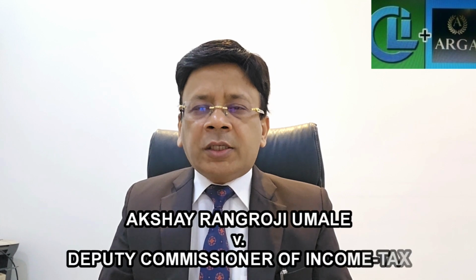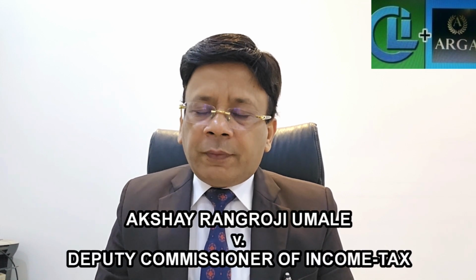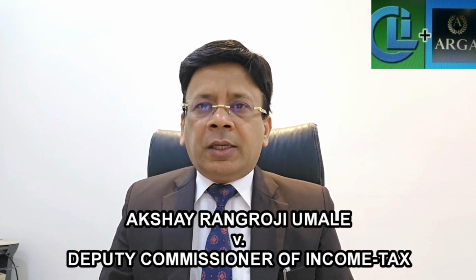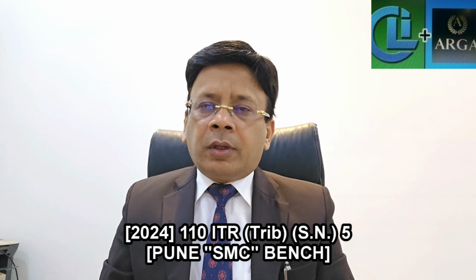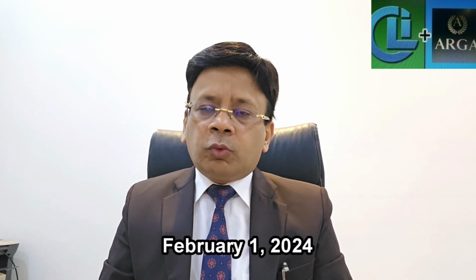And the third issue was whether the timings of filing Form 67 are mandatory or directory. All these issues have been taken by the Honorable ITAT Pune SMC bench in the case of Akshay Rangroji Umale versus Deputy Commissioner of Income Tax. And this case has been reported in 110 ITR short notes 5. The date of the judgment is 1st February 2024.